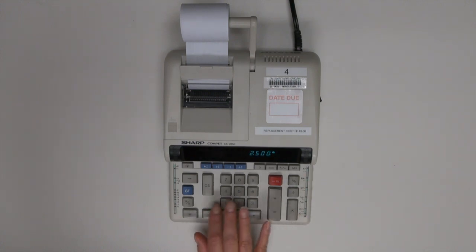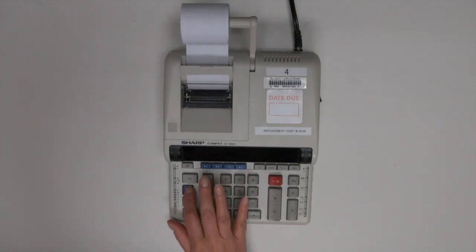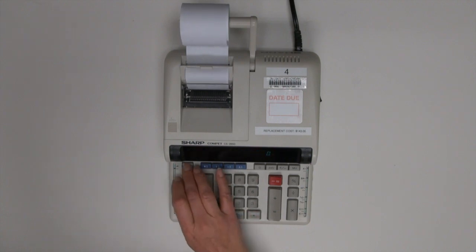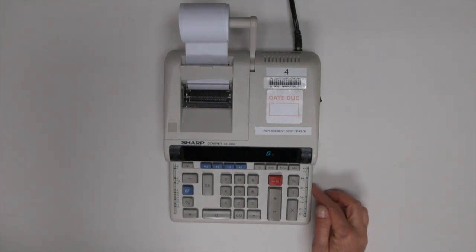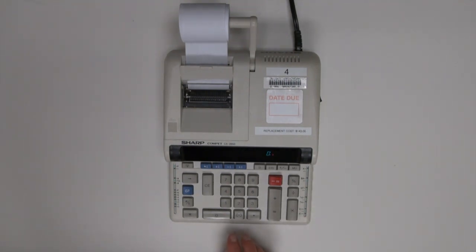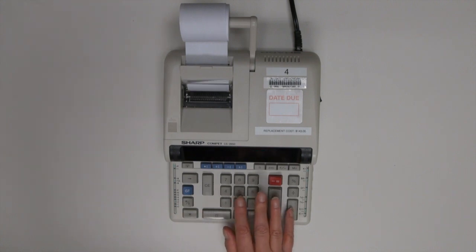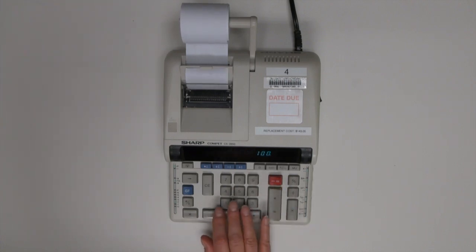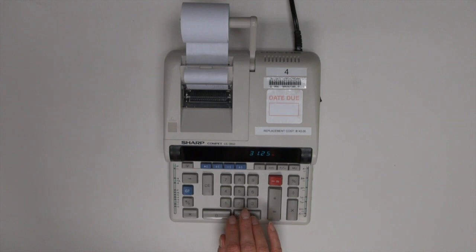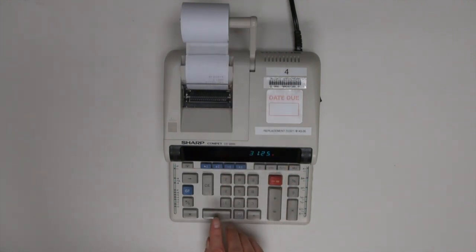Whoops, I'm noticing that my grand total function is on. Let's just clear that grand total function. There we go. I'm going to tear that off and we're going to start over. Grand total is disengaged. Okay, so because this is dollars and cents, I'm going to leave the decimal at 2. So I'm going to take 2,500 times $1.25, but because the price is per 100, I then need to divide it by 100 to actually get my extended answer of 31.25. Let's take a look at the next one.